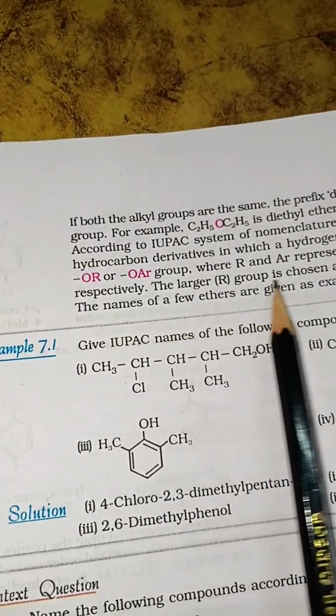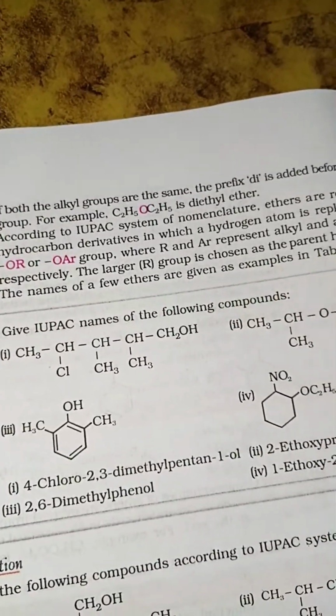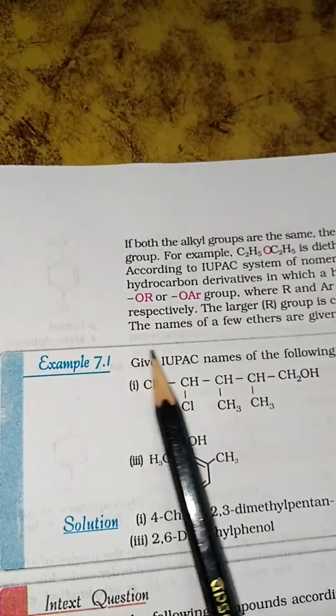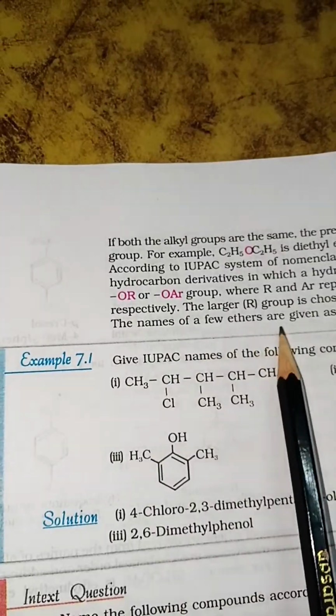The larger R group is chosen as the parent hydrocarbon. The names of a few ethers are given as examples in Table 7.2.